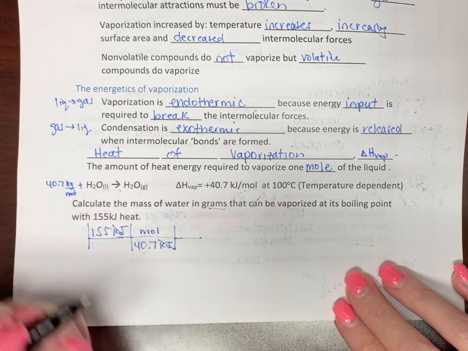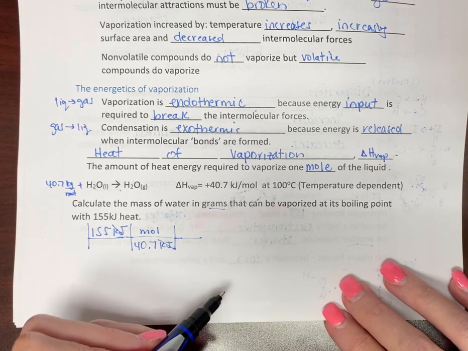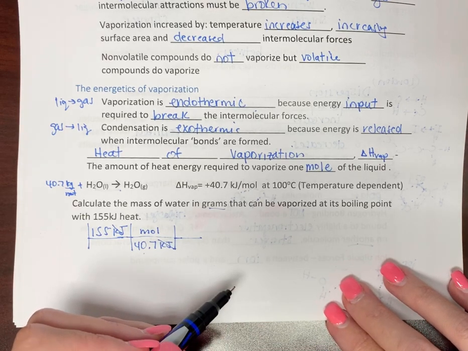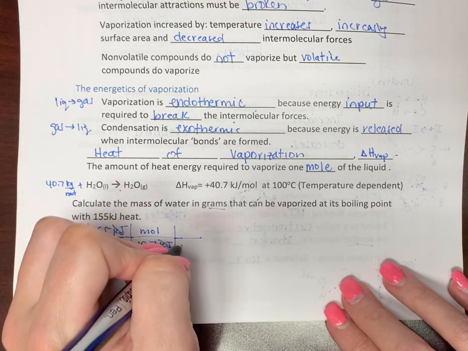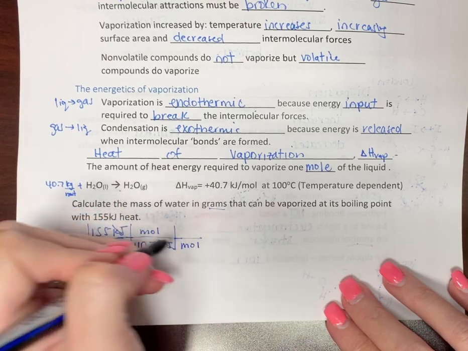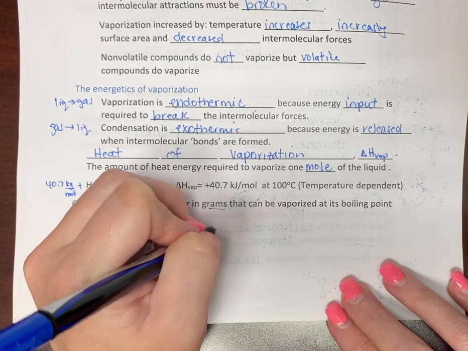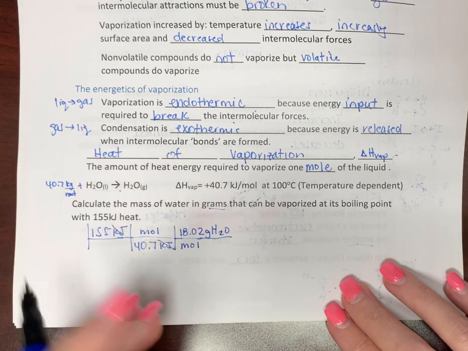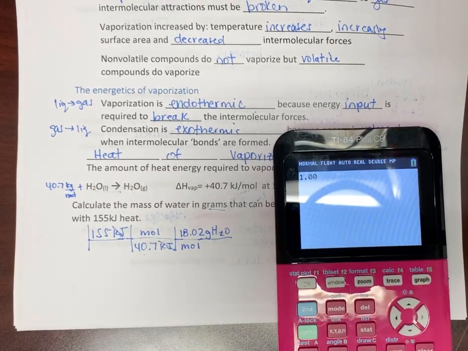Now, are we finished? No, we're not, because it says calculate the mass of water in grams. How do we get to grams? I do hope you said, Dr. B, we use the molar mass. So how much is 1 mole of water? I really hope you said 18.02 grams. If you didn't know that, let's use 1.008 times 2 for hydrogen, so 18.02.